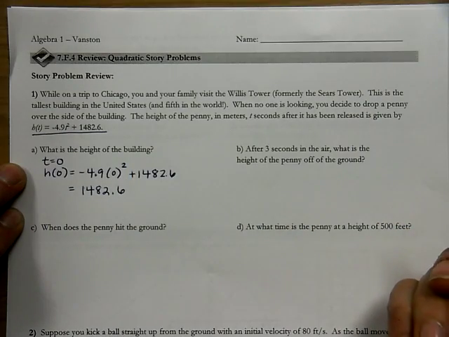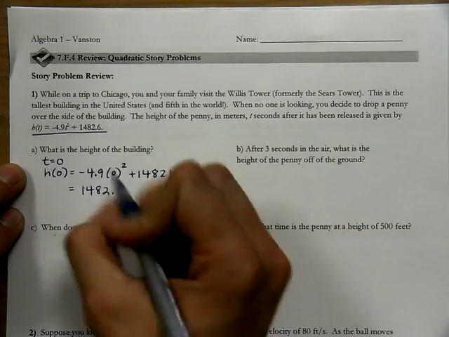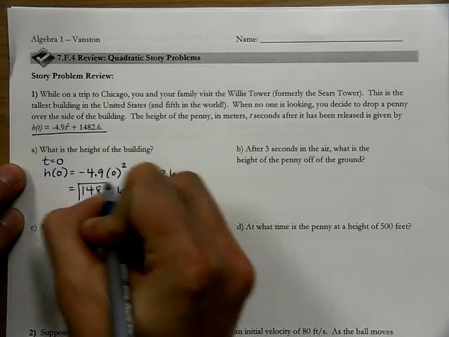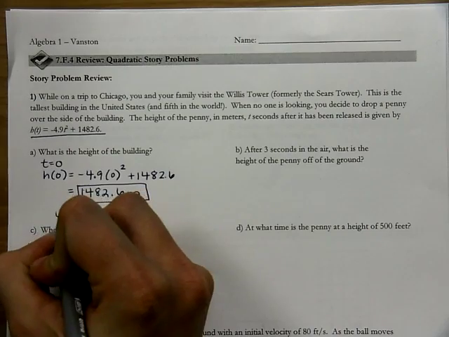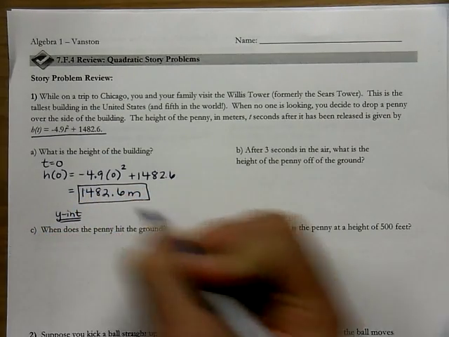1,482.6. And we need to make sure we have units. So the height is in meters, so it'll be this many meters. So that is the height of the building. In other words, it is where our y-intercept is.